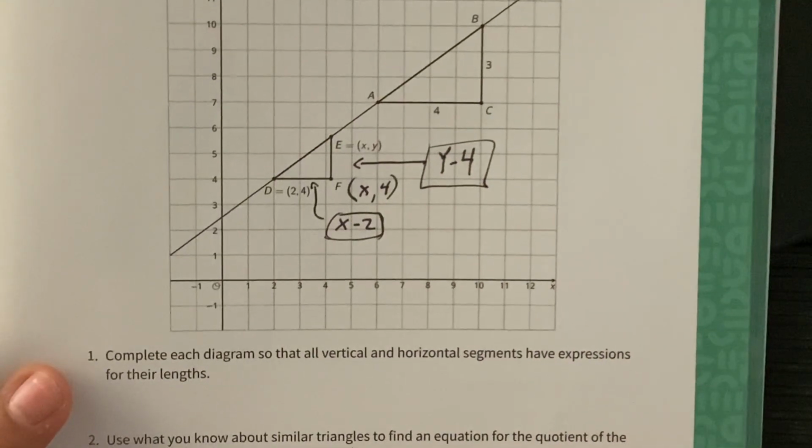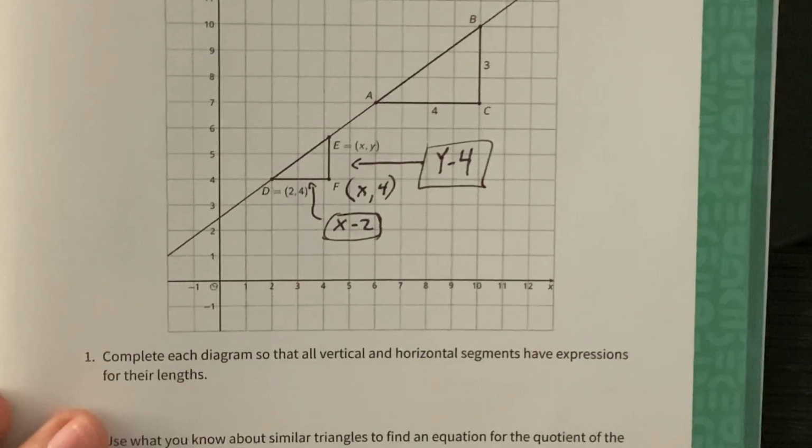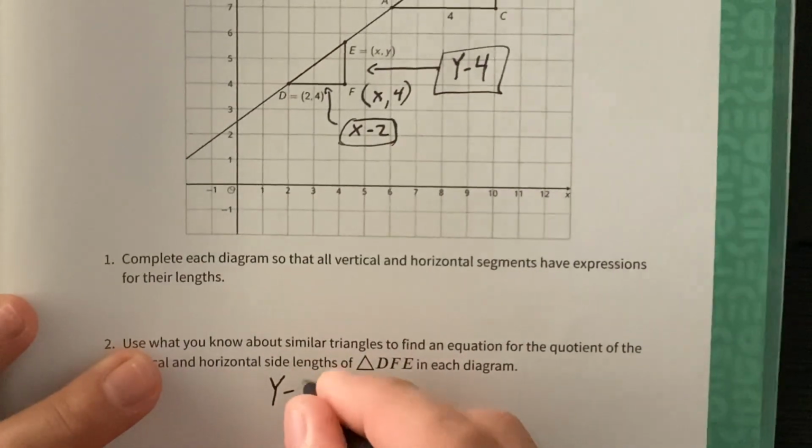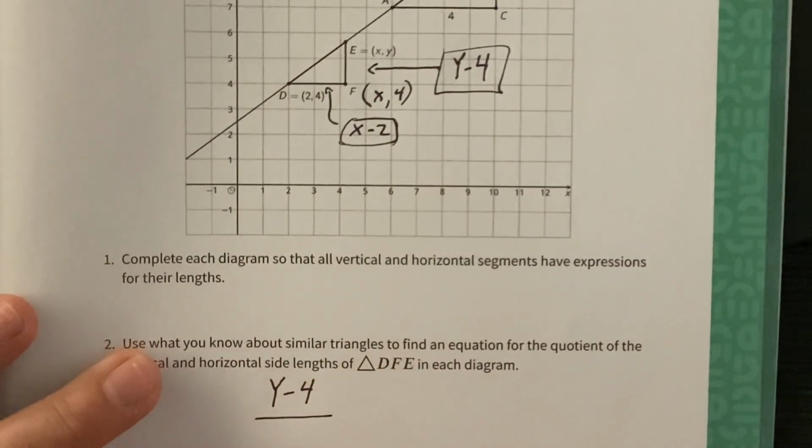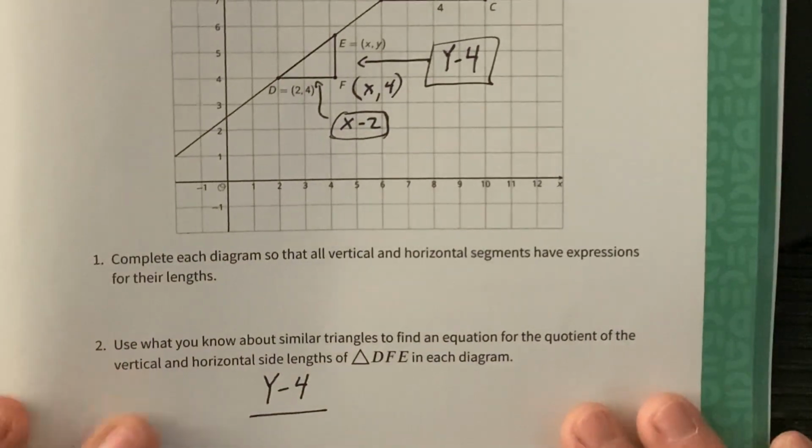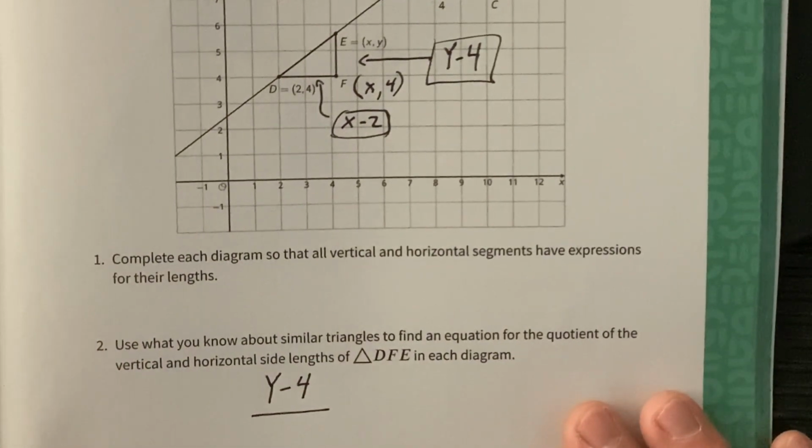Y minus 4. That's a minus. Y negative 4, yes. Minus, subtract, any of those would work there. I'm going to give you another shot.